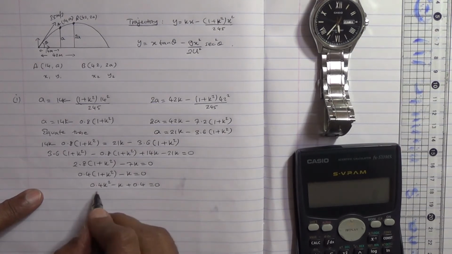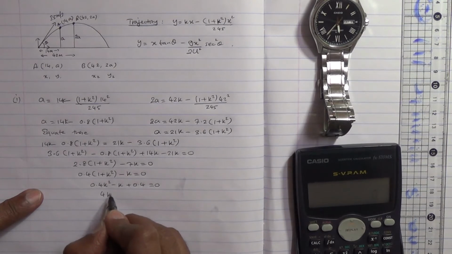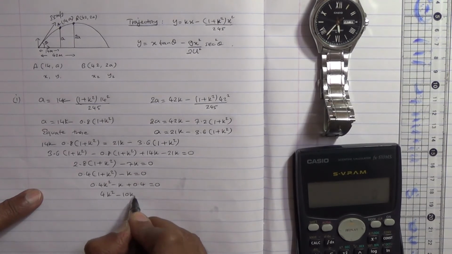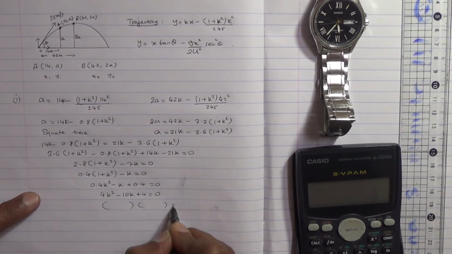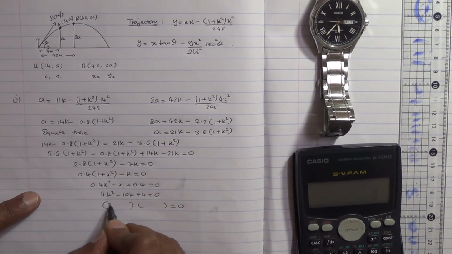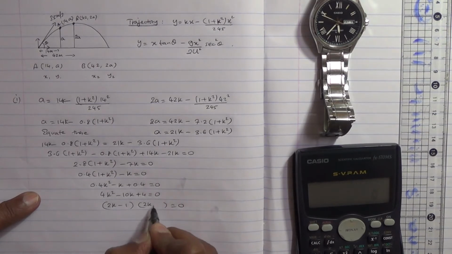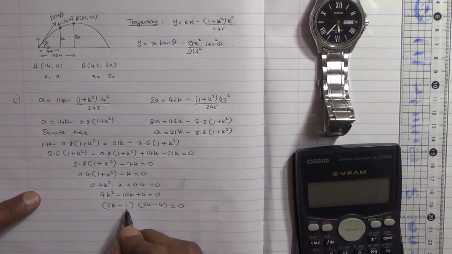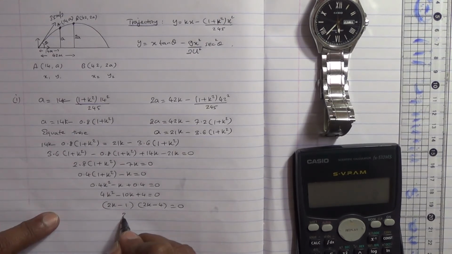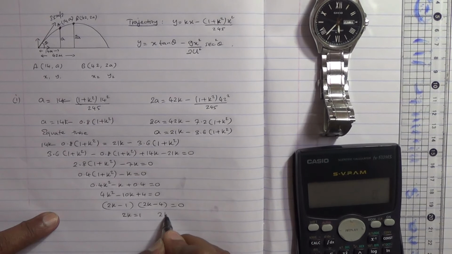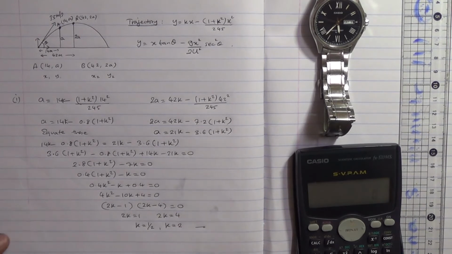Multiply by 10, so that becomes 4k² minus 10k plus 4 is equal to 0. I'll break this down by factoring: (2k - 1)(2k - 4). Yes, 4 times 1 is 4, and minus 4 times minus 1 is plus 4. That's okay. So 2k is equal to 1 and 2k is equal to 4, meaning that k is equal to a half and k is equal to 2. And here are the two values of k.